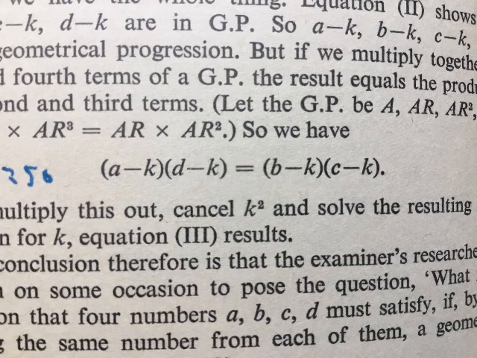Equation (1) can be put in the form AC - K(A + C) = B² - 2BK. Both sides of this equation are now crying out for an extra term K² to complete their pattern. This will complete the square. Aha, this is completing the square. In Japanese, it's called heihou kansei.